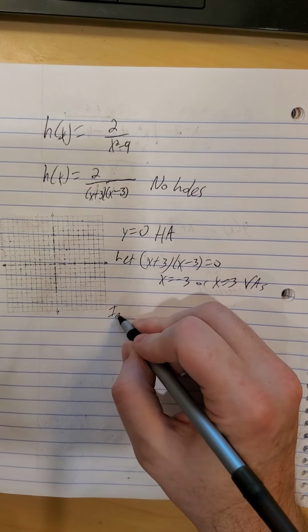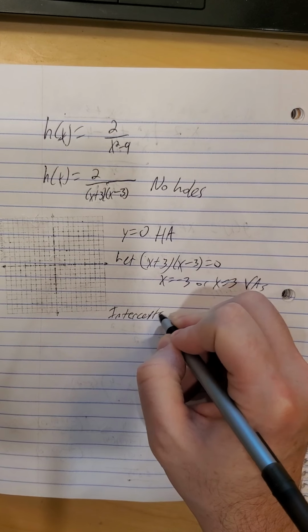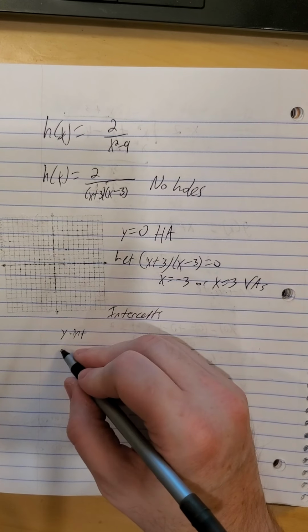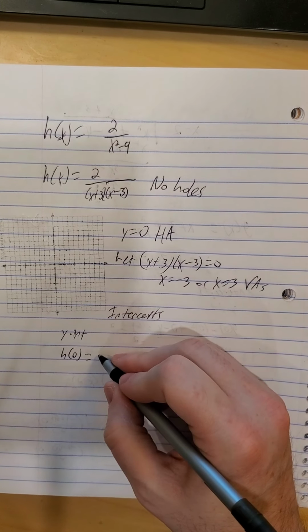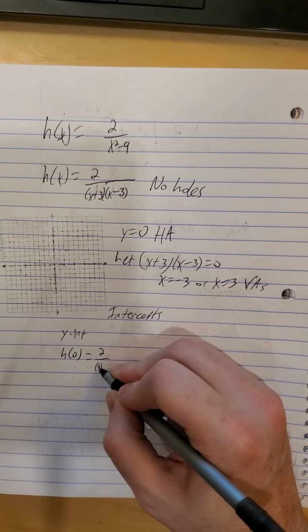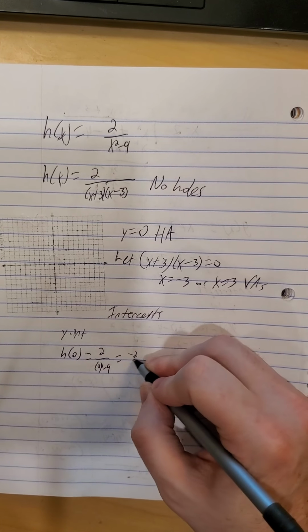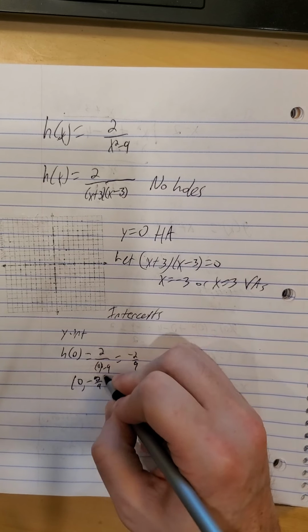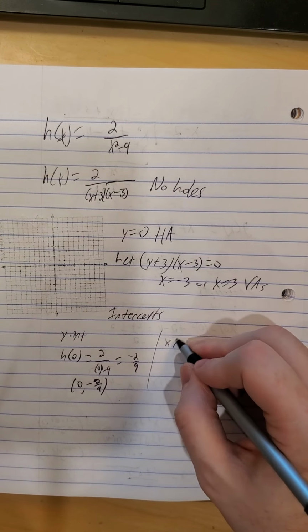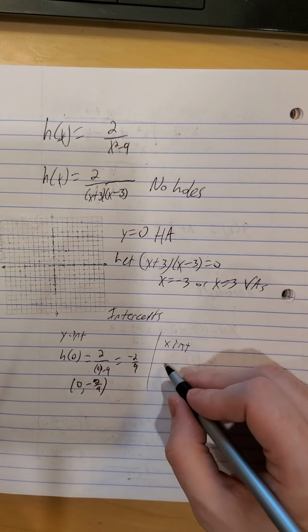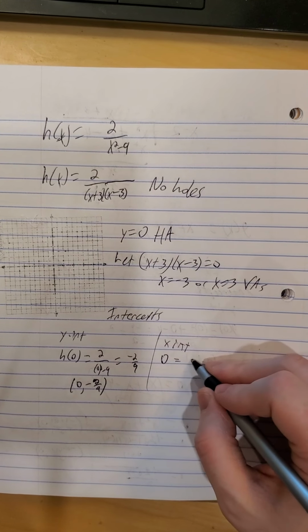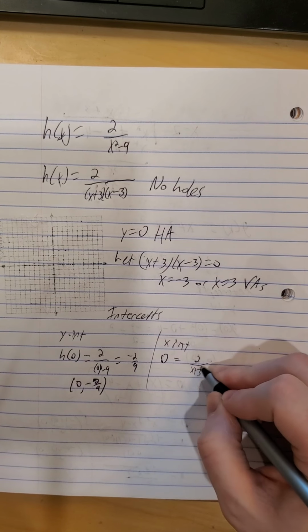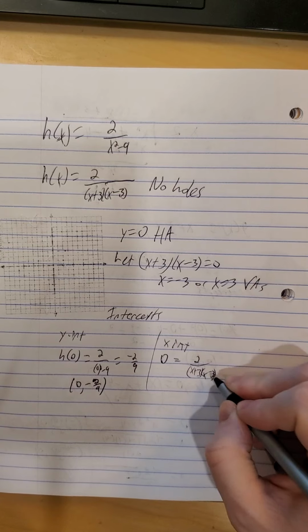And as far as intercepts, y-intercept, we find h of 0. So 2 over 0 squared minus 9 is -2/9. So (0, -2/9). X-intercepts happen when y is 0, but we have 0 equals 2 over x plus 3 times x minus 3.